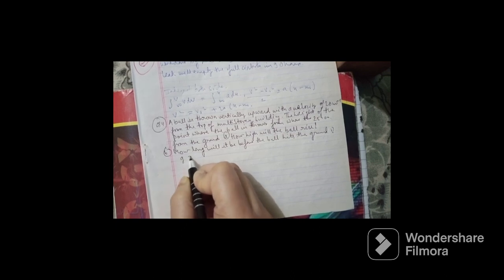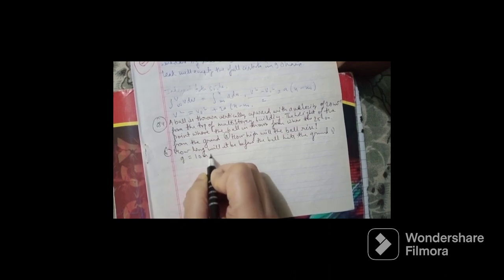We'll take g equals 10 m/s². Now we'll solve it, and for the first part we go here.